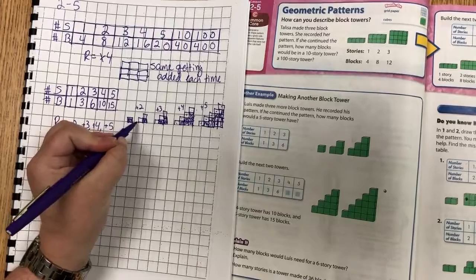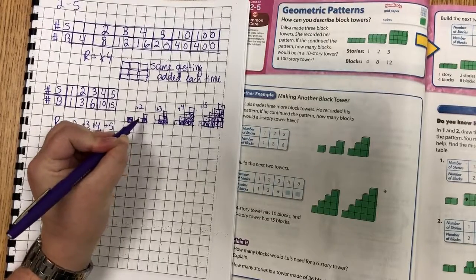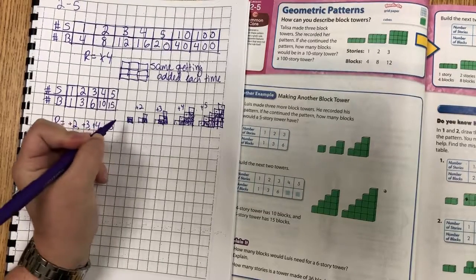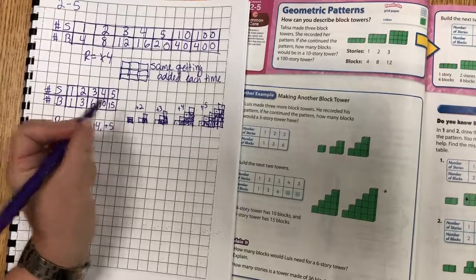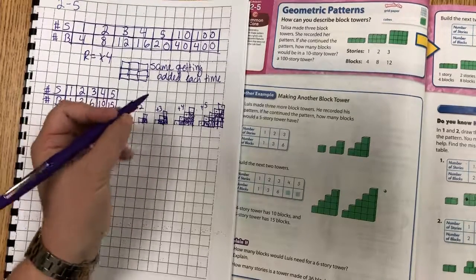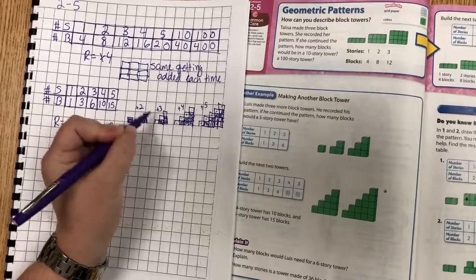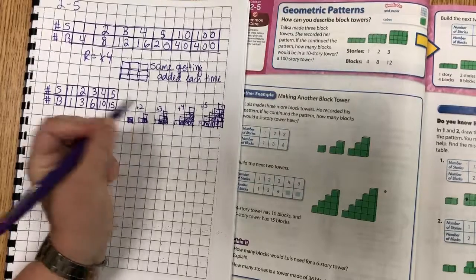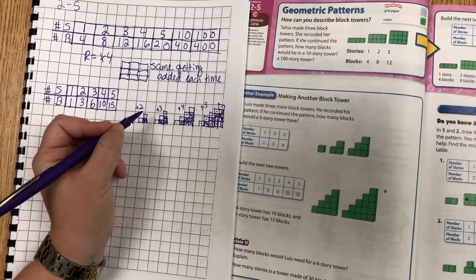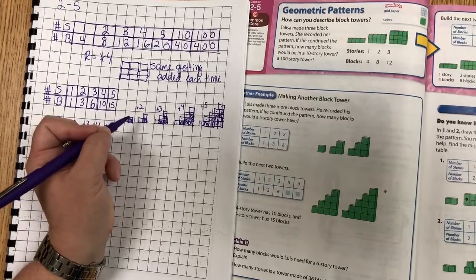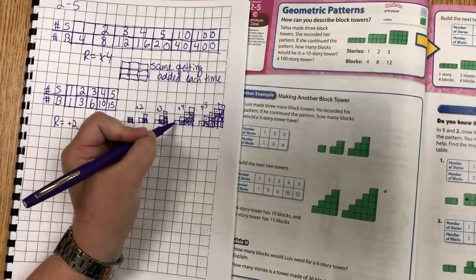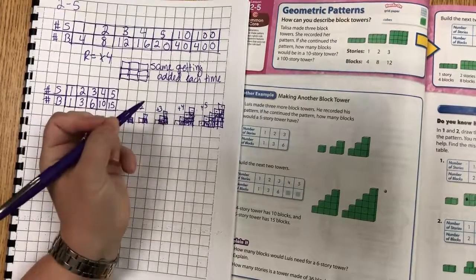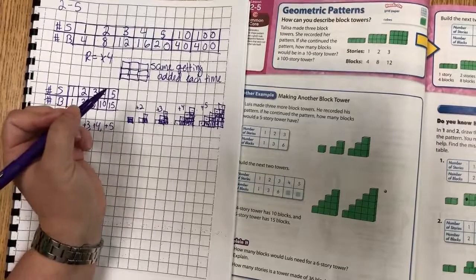look at the second one again. How many floors was there? 2 floors, right? And how many were added? 2. Look at this one for the third one. How many floors are there? 3 floors. How many were added? 3. Look at this one. How many floors are there? 1, 2, 3, 4 floors. And how many were added?